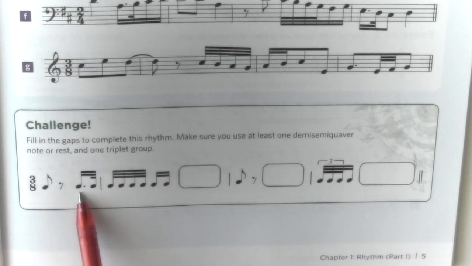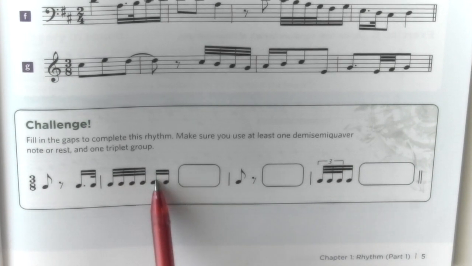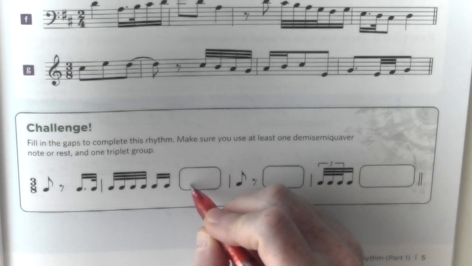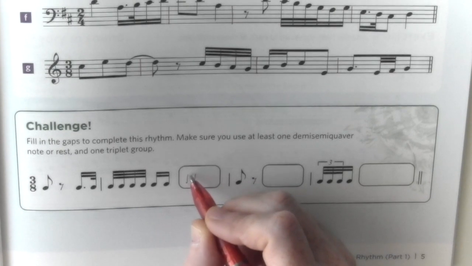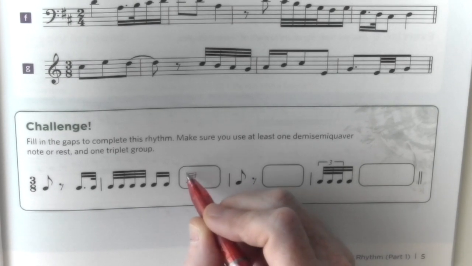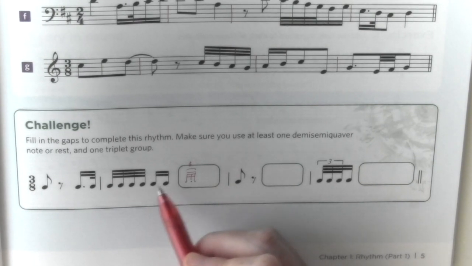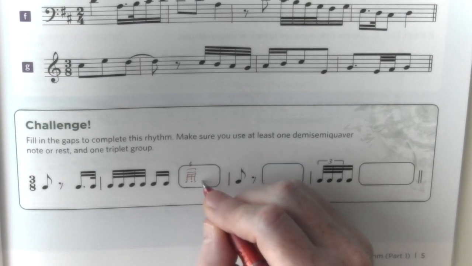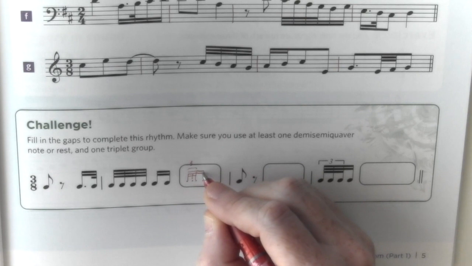Let's see, we need 3 quavers here. We have 1 quaver here, 1 quaver here. And to make another quaver, how about using a triplet of demisemiquavers? That makes it 2. I need either 2 demisemiquavers or 1 semiquaver.